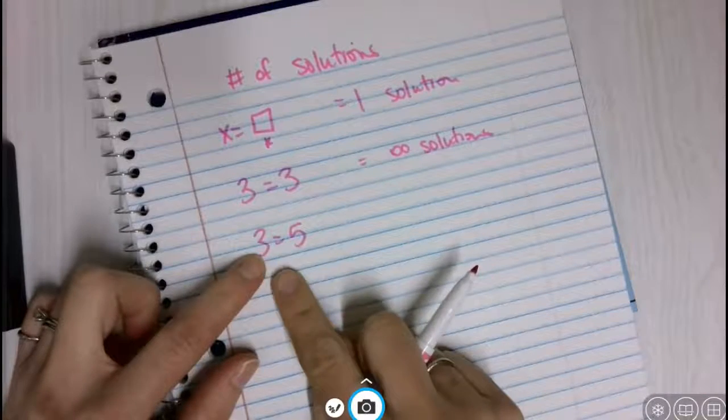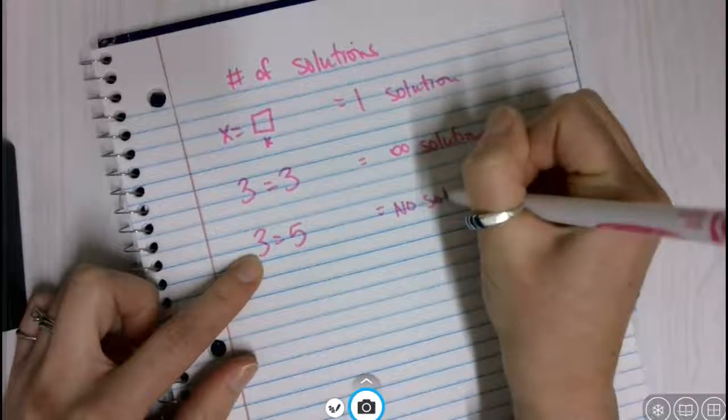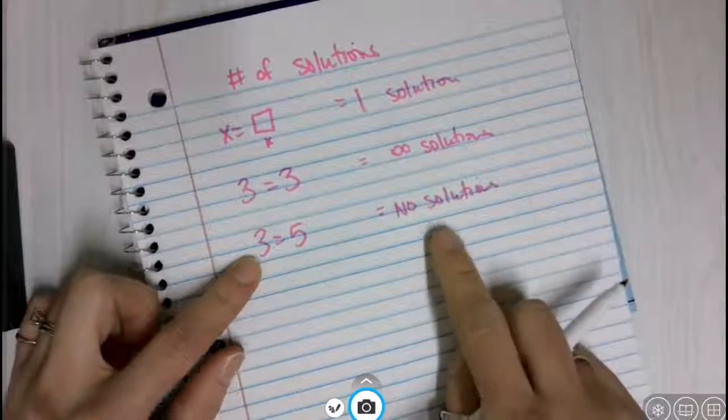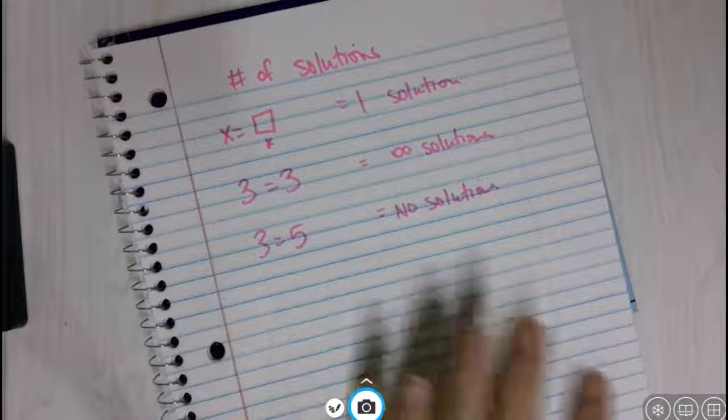Then my final possibility, I would end up with something like this. Now this is not a true statement. 3 does not equal 5. So this tells me that I have no solutions. No matter what I put in for x, it's not going to work. Okay, so I have no solutions there.